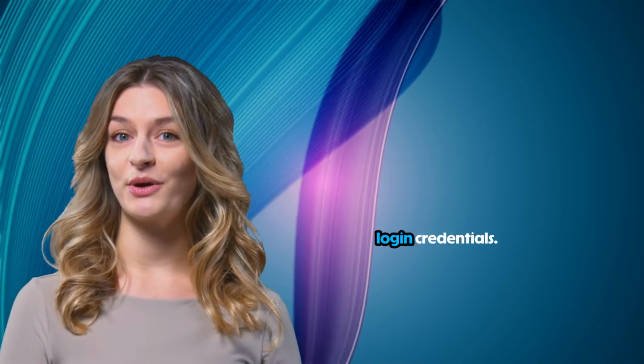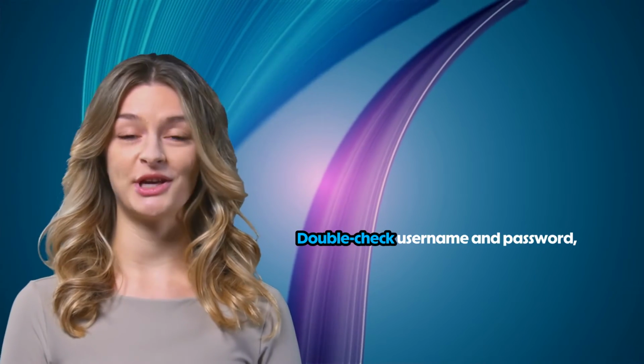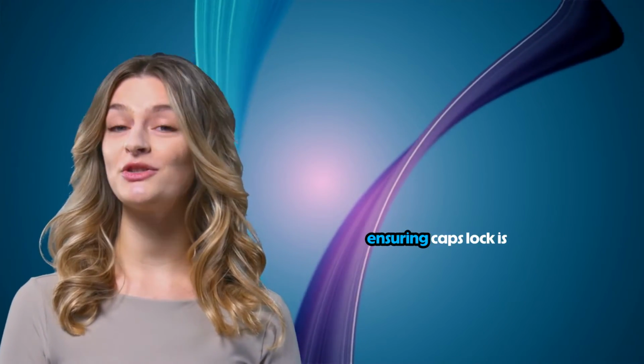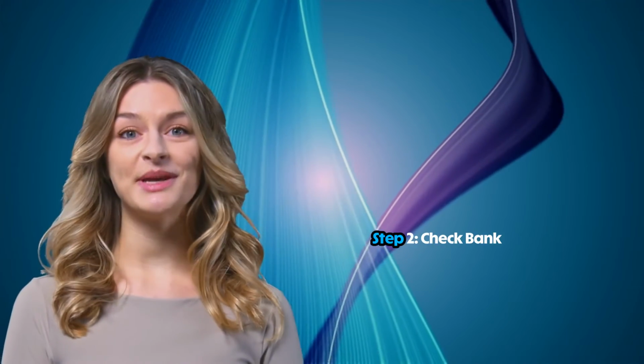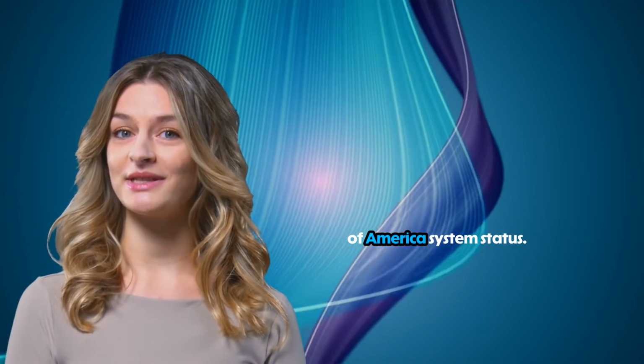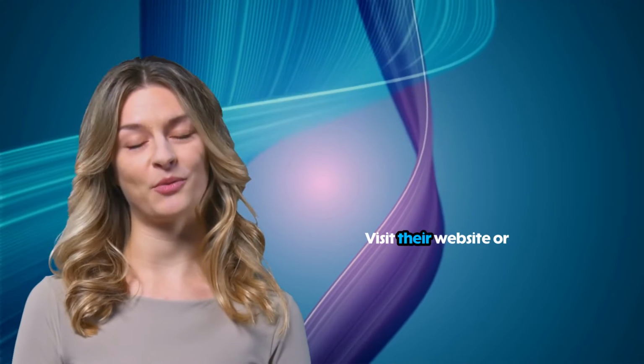If the Bank of America app shows errors or login issues, these proven troubleshooting steps will resolve them quickly. Step 1. Verify your login credentials. Double-check username and password, ensuring caps lock is off. Step 2. Check Bank of America system status. Visit their website or call to confirm no outages.